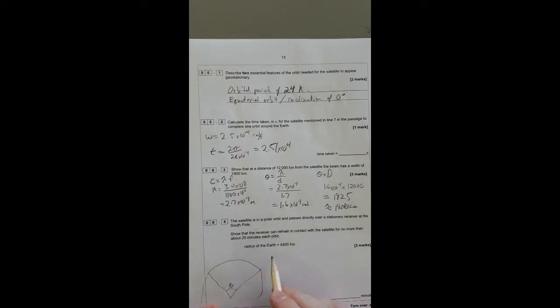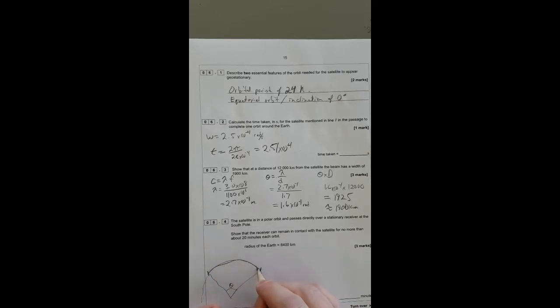Okay, so for this one, what we're going to do is look at how many radians it is that gets swept out by 1,900 kilometers, if we have a radius of 6,400 kilometers.